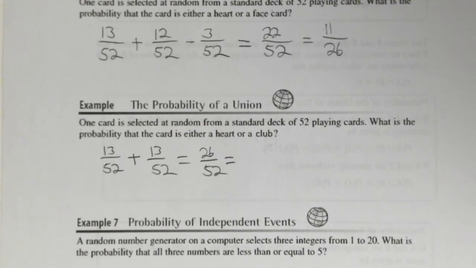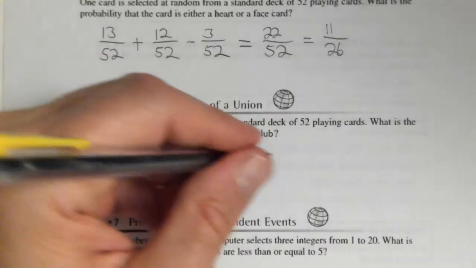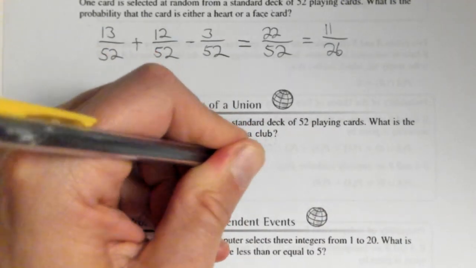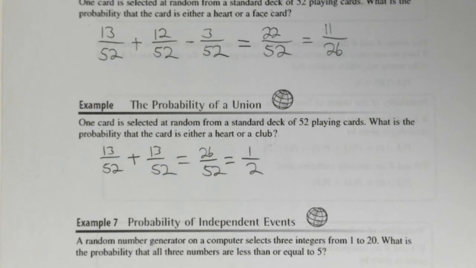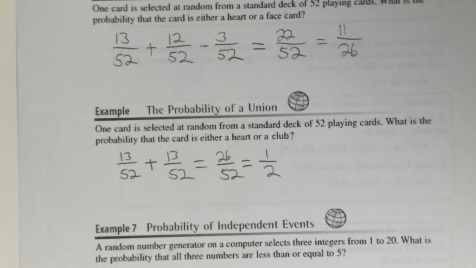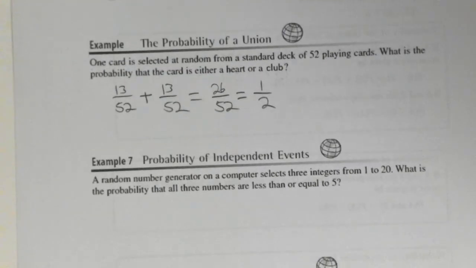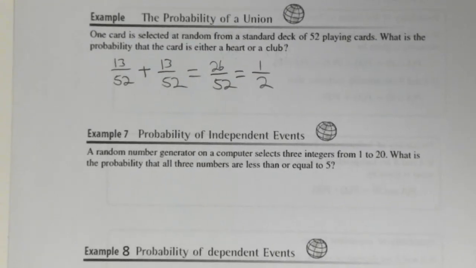And once again, we need to reduce this fraction. And you can probably find a fraction reducer online pretty quickly. But the fraction here actually reduces to 1/2. So 1/2 is the probability, or 50% chance of choosing a card that's either a heart or a club. Okay? All right, so now we're getting into some examples of the probability of independent and dependent events.